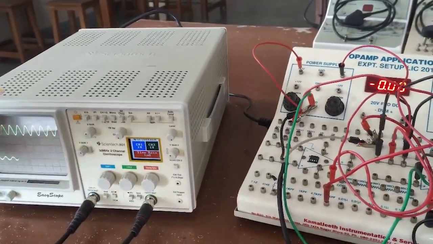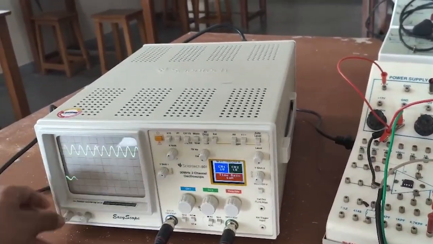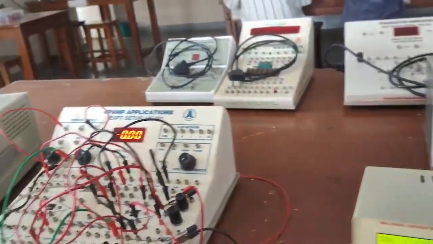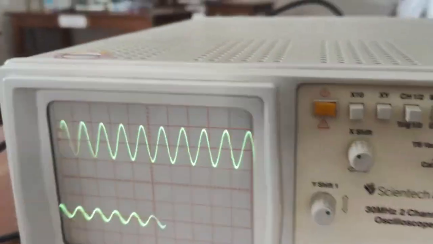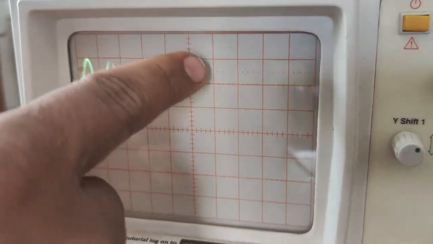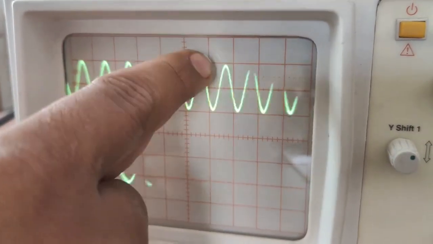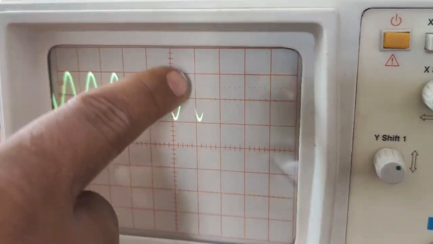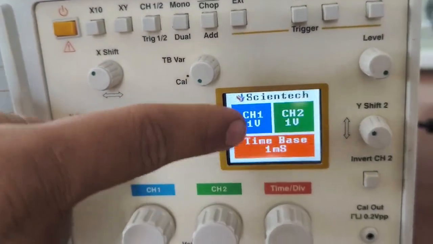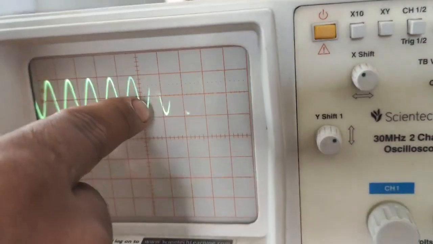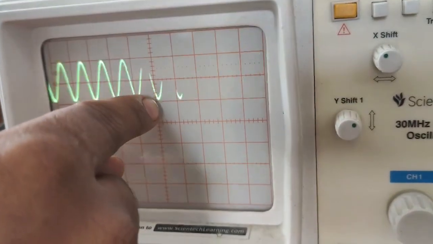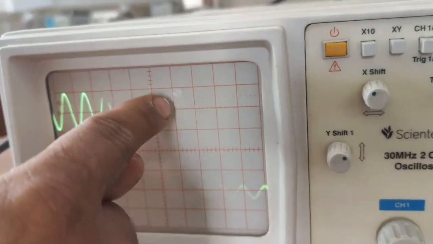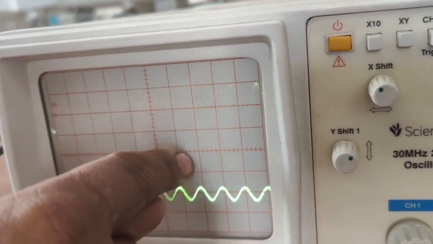Okay, first thing, this is the input wave and this is the output wave. So we're going to adjust the amplitude on the generator such that its peak to peak voltage is 2 volts. What is peak to peak is, again, as I told you, this peak to this peak, this voltage is the peak to peak voltage. So we have set channel 1 to be 1 volt. So over here each box is 1 volt. So we're going to adjust the amplitude over there such that the peak to peak is 2 volts. So upper half is 1 volt, lower half is 1 volt.